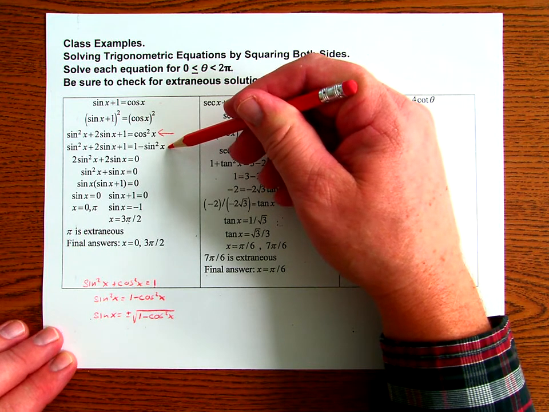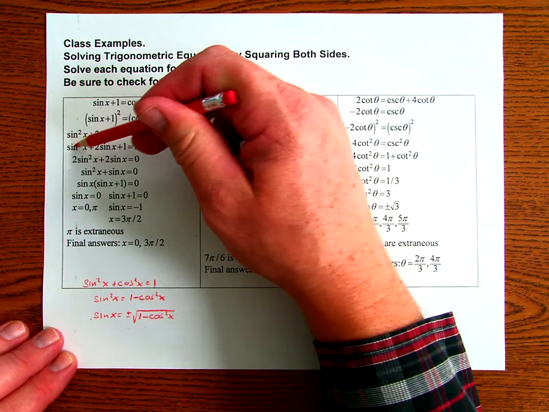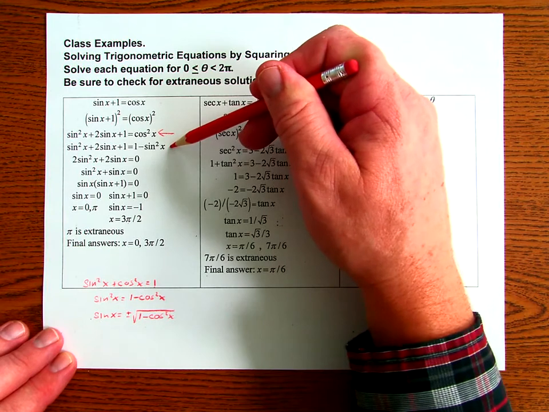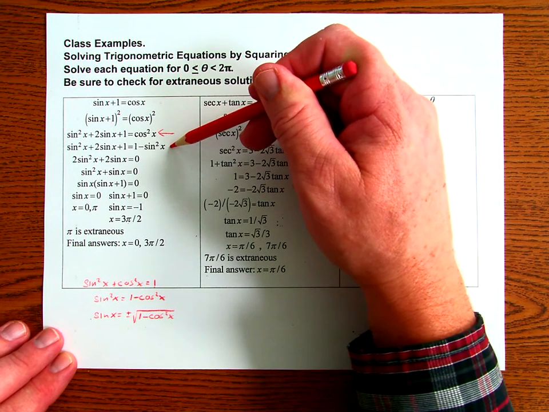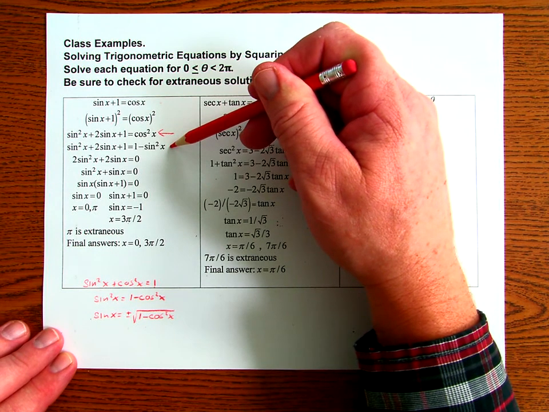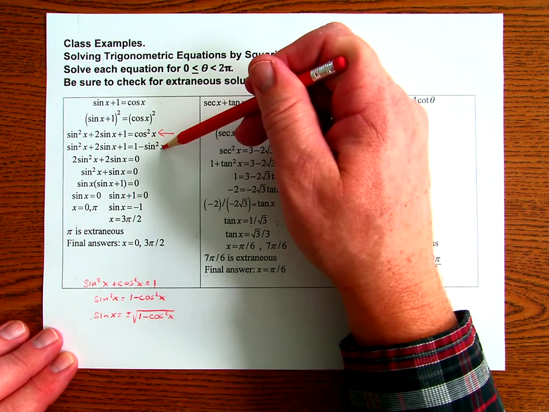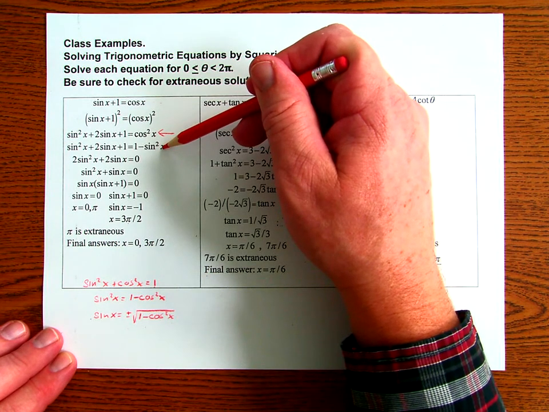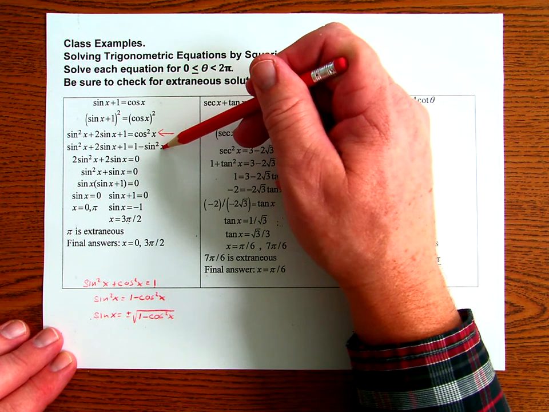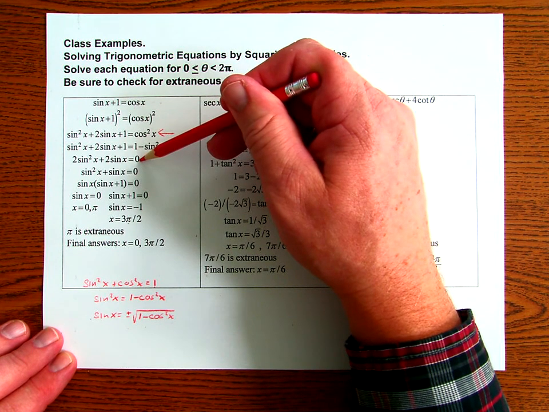Now we're at the stage of the problem where we have a pure equation. Everything is just sines, but they're to different powers. When you have the same trig function at different powers, that's your indicator that you probably want to solve this by factoring. If you're going to solve by factoring, you need everything to one side, 0 to the other. That gets us to here.